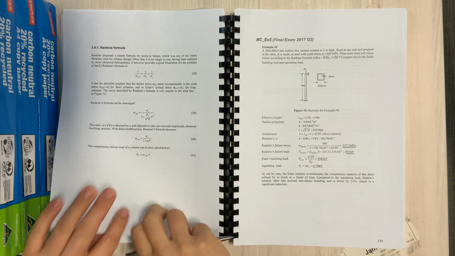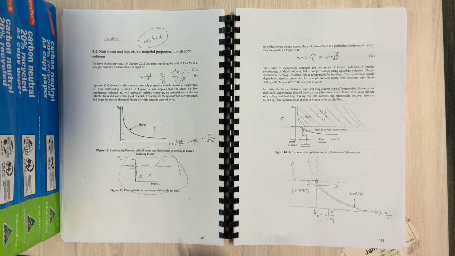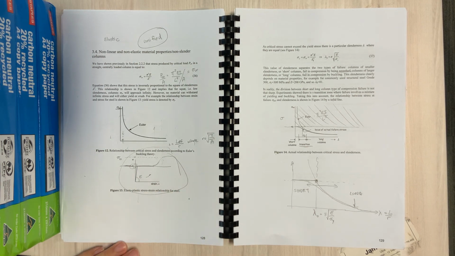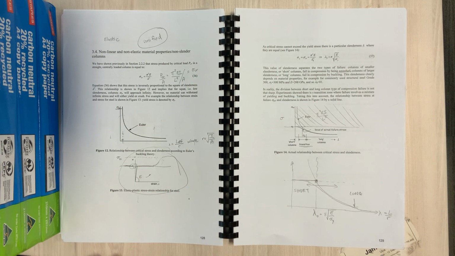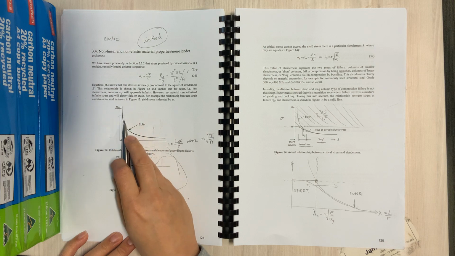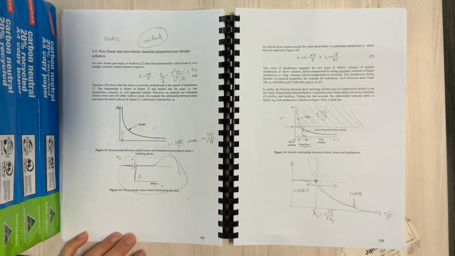So yesterday we brought in the idea of the yield stress, which you can see there, sigma y, and why we're interested just in sigma y and we're not really interested in sigma u, and that's because of that horizontal plateau that goes along there. And then we talked about how to convert the Euler curve by dividing it by the area to turn that into an elastic critical stress.